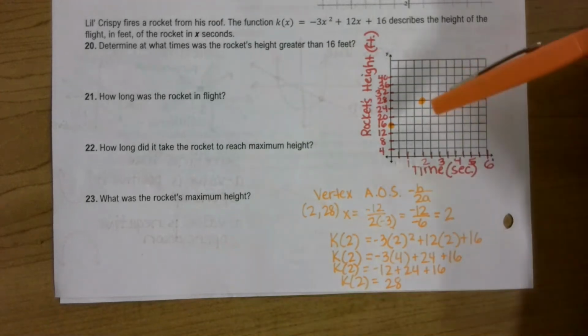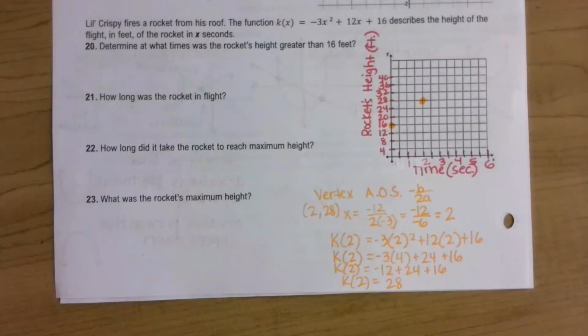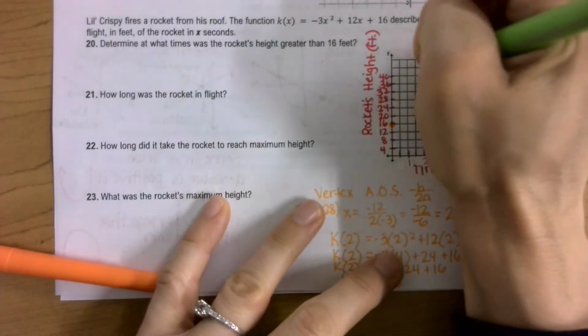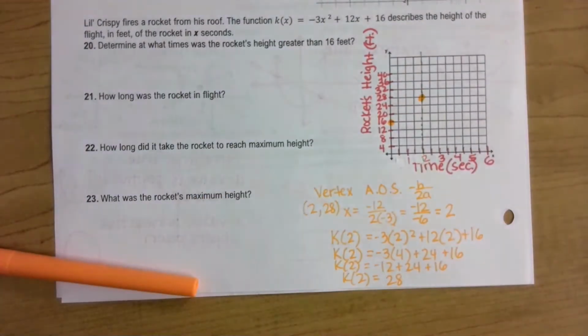And then I know that at x equals 2, this is my axis of symmetry. So if I just draw a dashed line down the middle of this, all of my points are going to be symmetrical on each side.